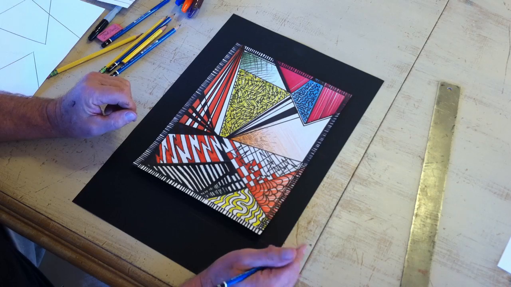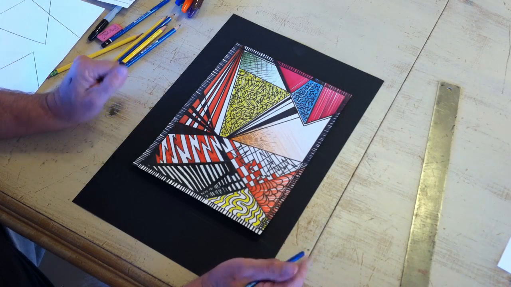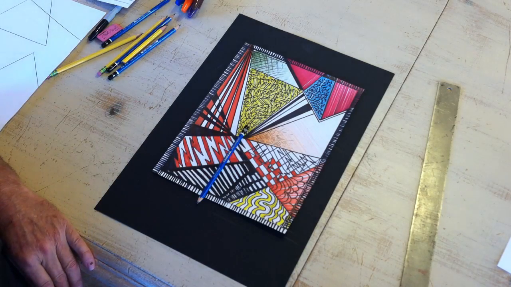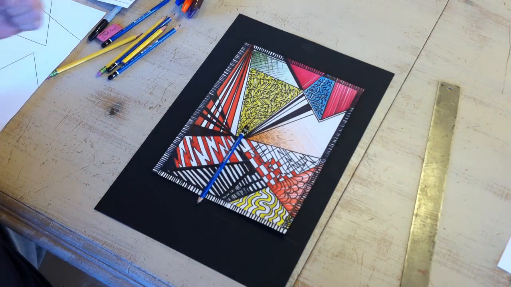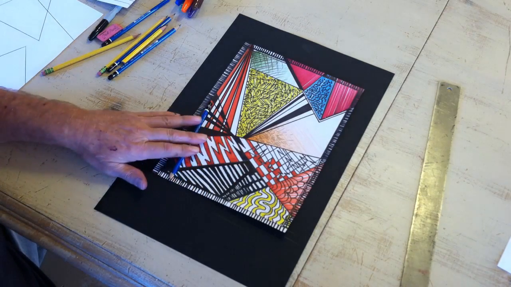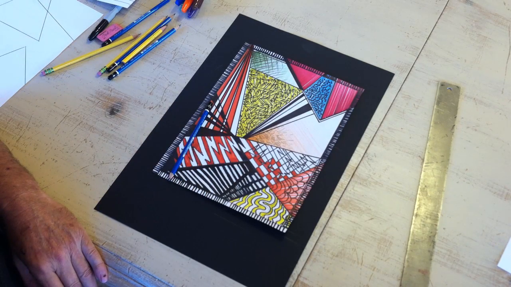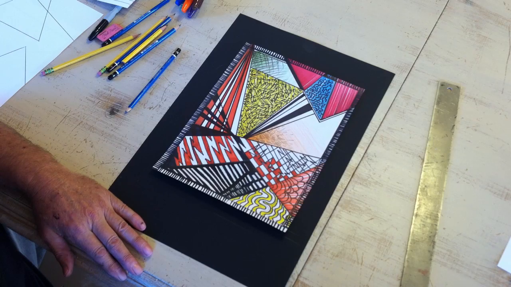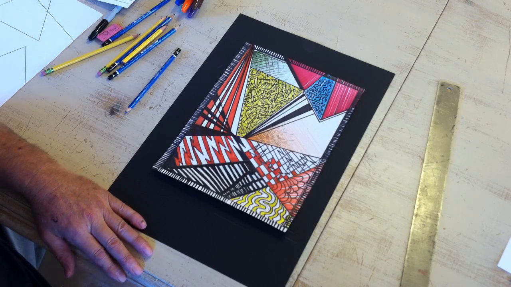Put a little color in there for visual appeal. And make sure that you fill in each square completely. So even the peach colored square that's kind of in the middle has lines on it that are colored. So every inch of each one of the squares or shapes is filled with some sort of line.